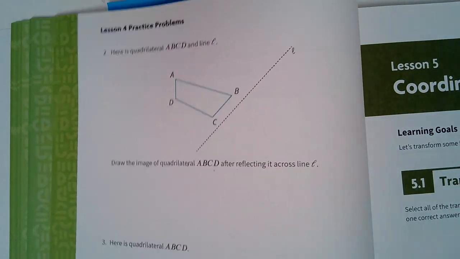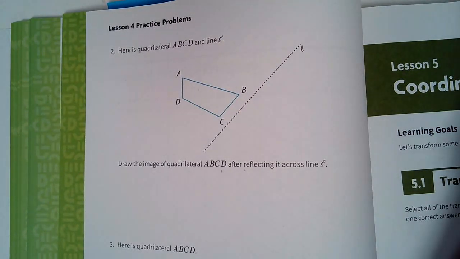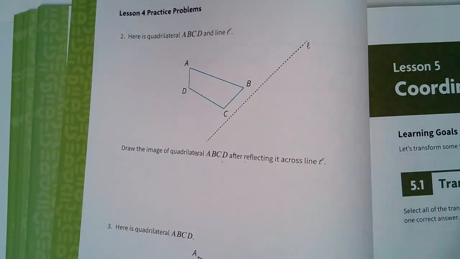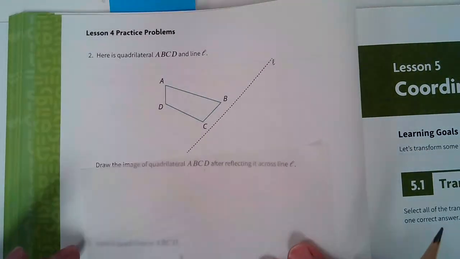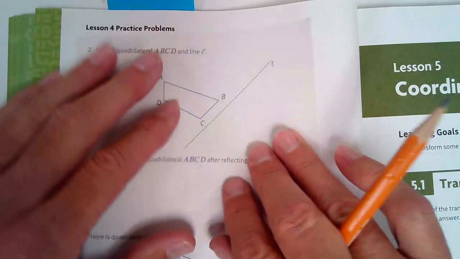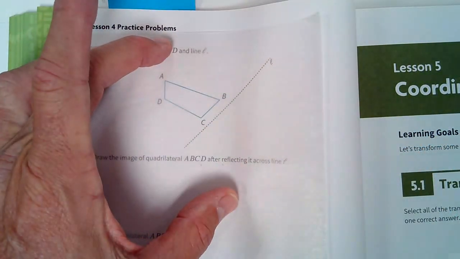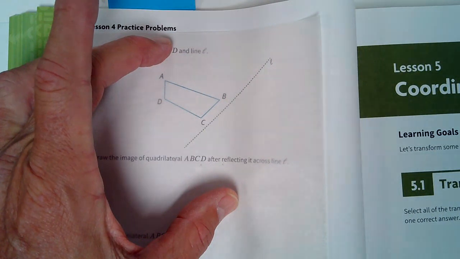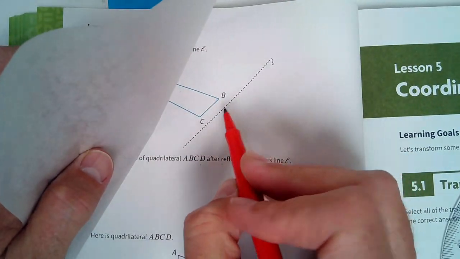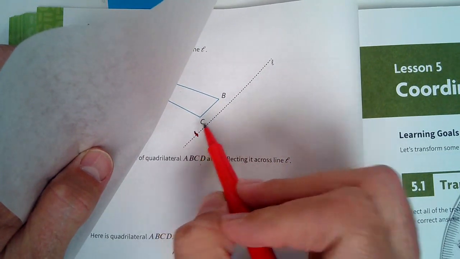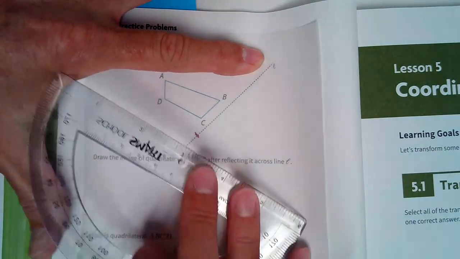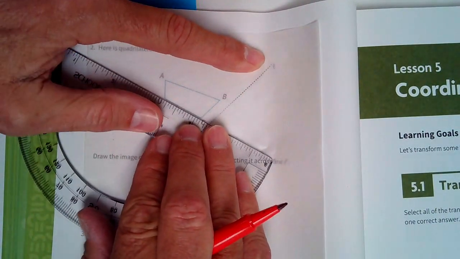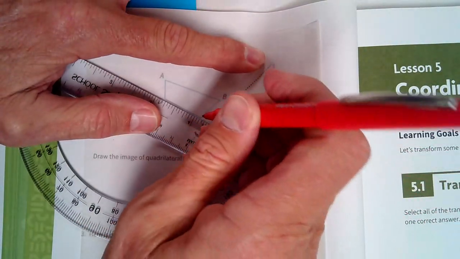So let me do this really quick. And to do these, you'll need your transparent paper. I'm going to mark my line. Watch what I do here. I'll just mark it right here. And I'm going to redraw this on my transparent paper.